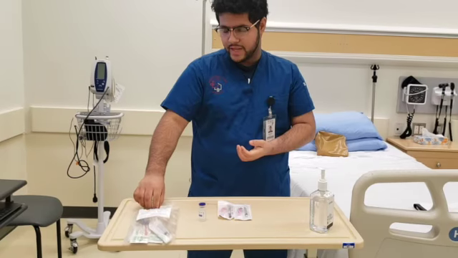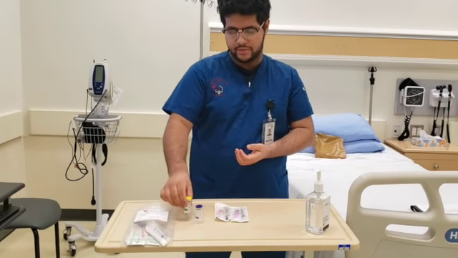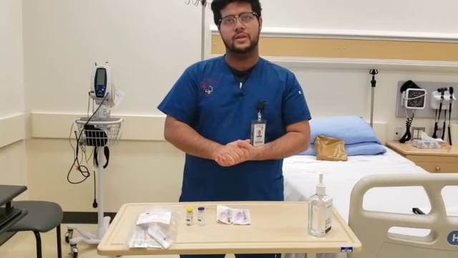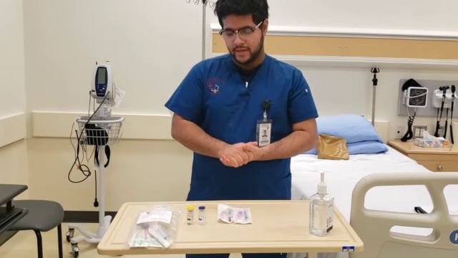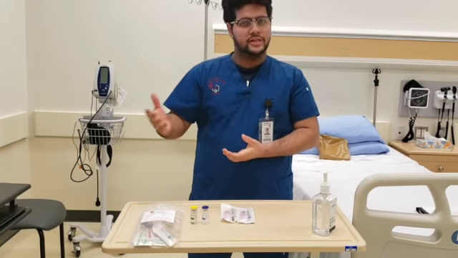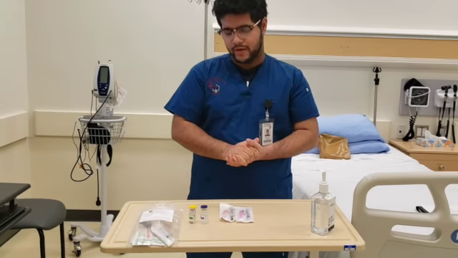The next one is Haldol, which is intramuscular, and the doctor has ordered 1 milligram, and we have 4 milligrams per 2 milliliters at hand. After doing dosage calculations, we'll be giving 0.5 milliliters of Haldol.